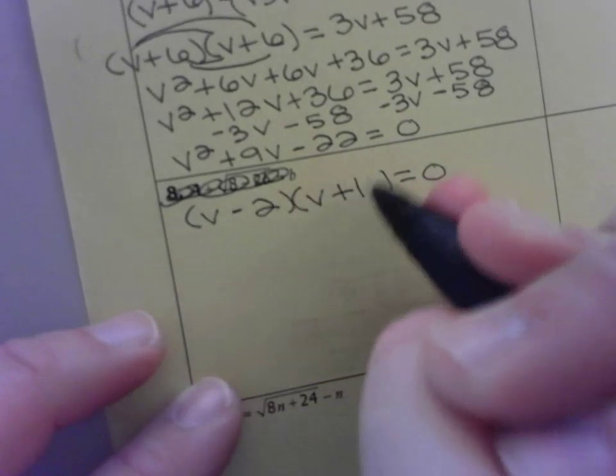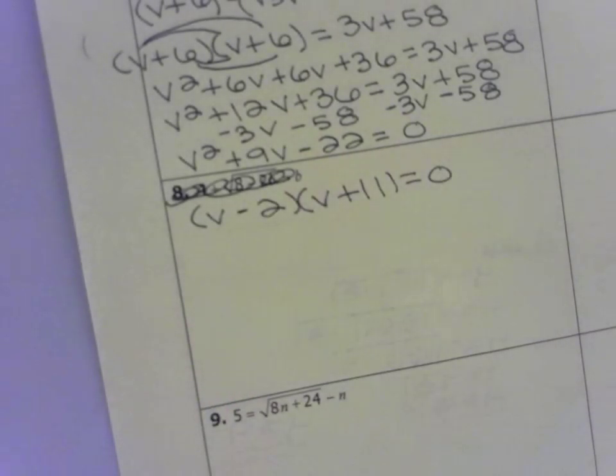Positive 11 and negative 2. They multiply to give me negative 22. They add to give you 9. You've done this stuff before. We're just kind of putting it all together, so it makes it kind of long. But that's why I'm giving you Monday to work on the homework as well.